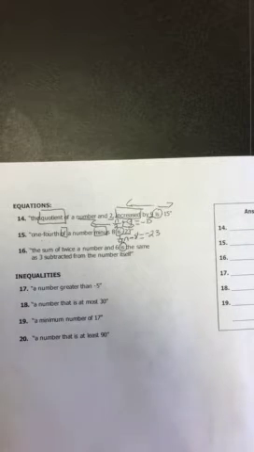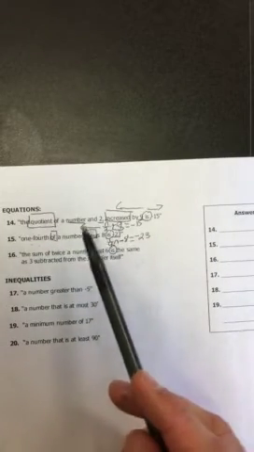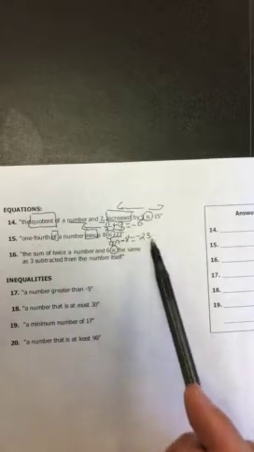You don't have to solve these, just leave it like that. Now, on some of your test questions you might be asked to solve them, but here you were just writing the algebraic equation. You're not asked to solve them, so you just leave it like this.